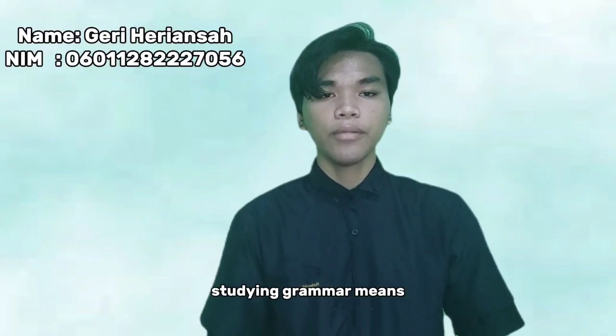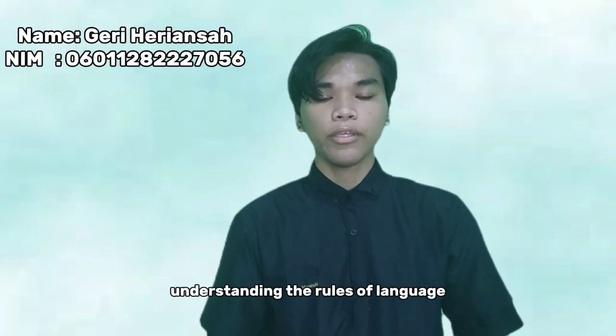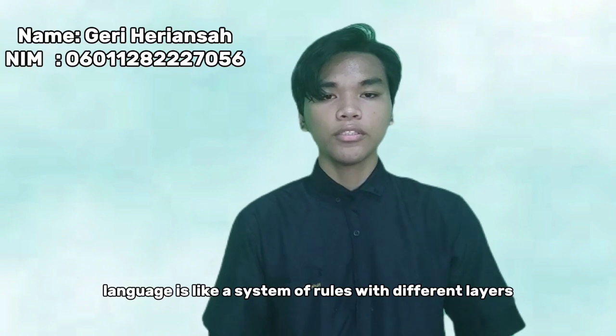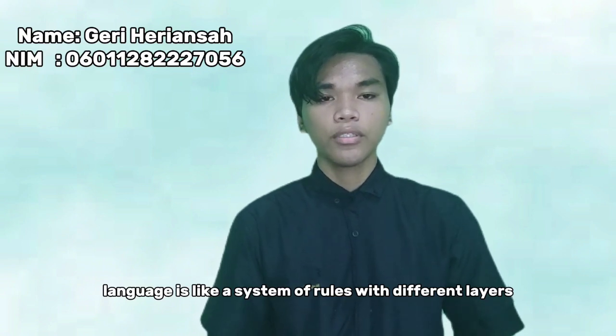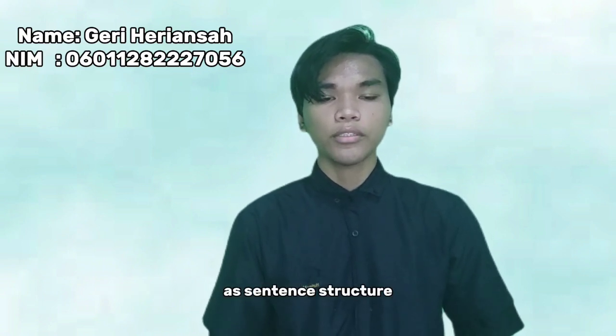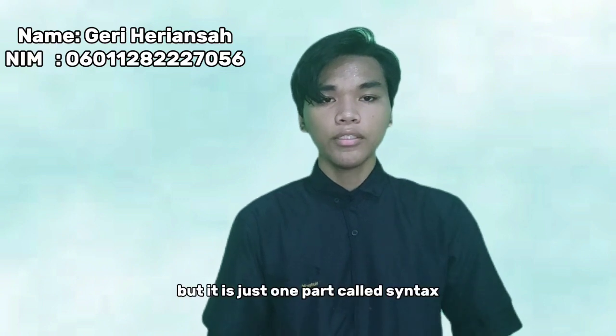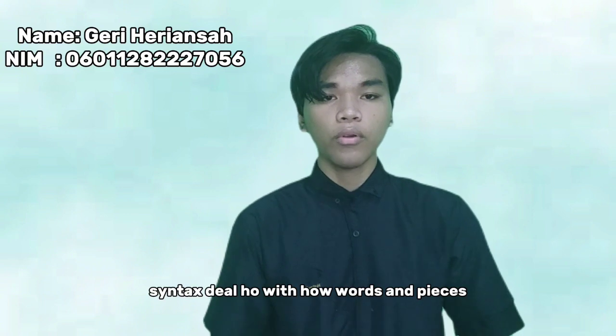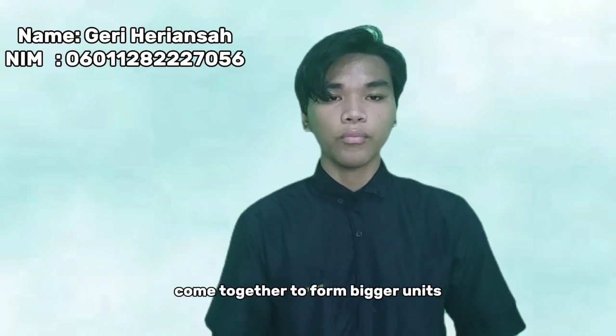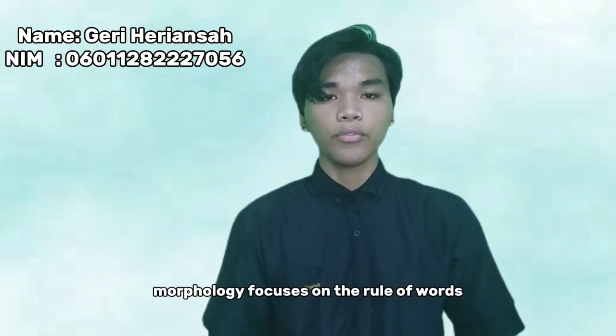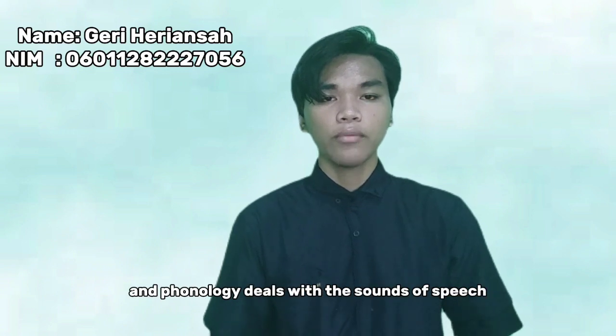Summary. Studying grammar means understanding the rules of language. Language is like a system of rules with different layers. People often think of grammar as sentence structure, but it is just one part called syntax. Syntax deals with how words and pieces come together to form bigger units. Morphology focuses on the rules of words, and phonology deals with the sounds of speech.